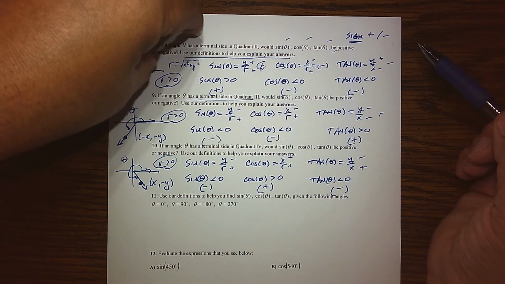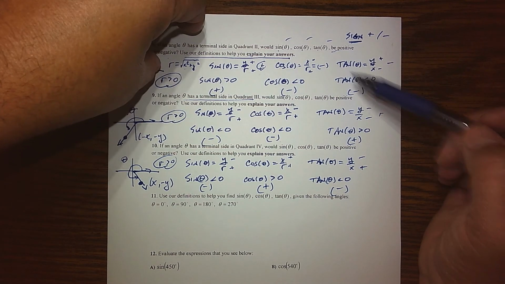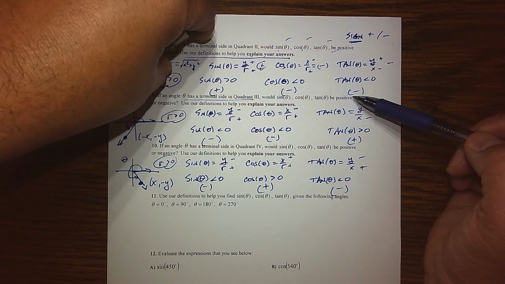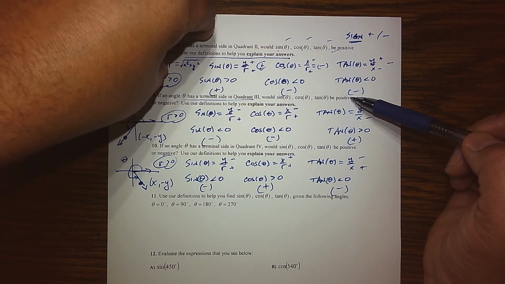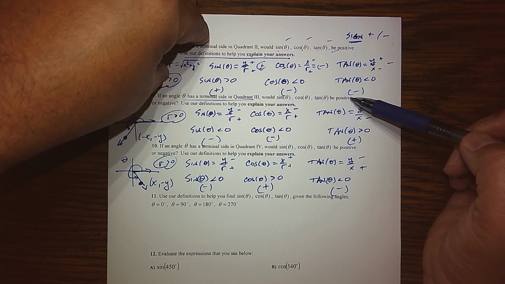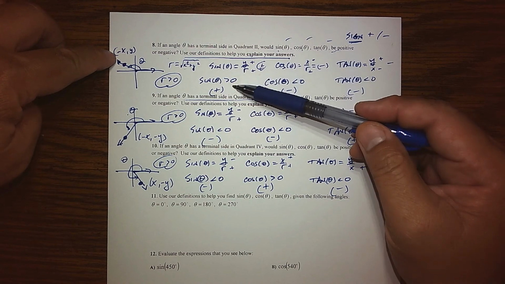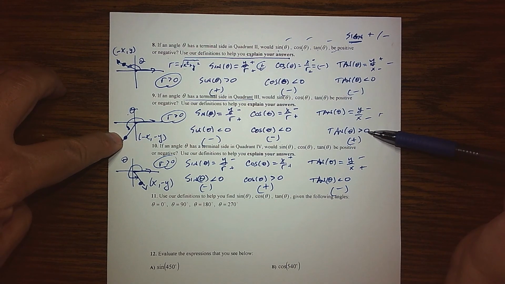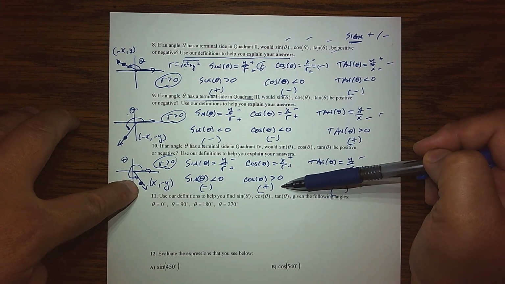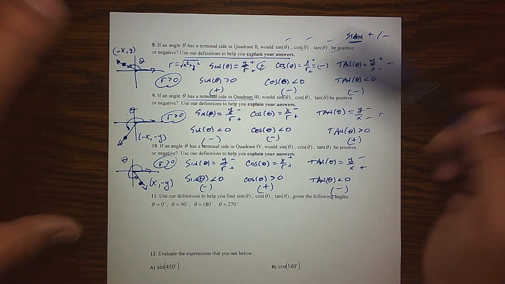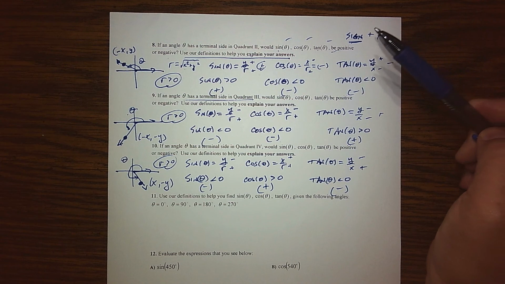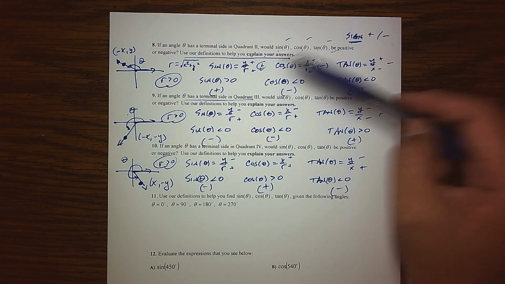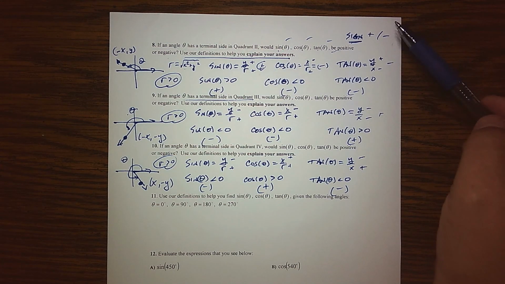So if you look at things in terms of sign, in quad 1, everybody's positive. In quad 2, just the sine is positive. In quad 3, just the tangent is positive. And then in quad 4, just the cosine is positive. And there are some acronyms built around that, or things of that nature. But again, there's the definition showing you why we are what we are, positive or negative.